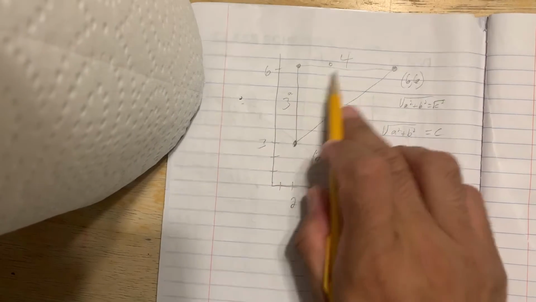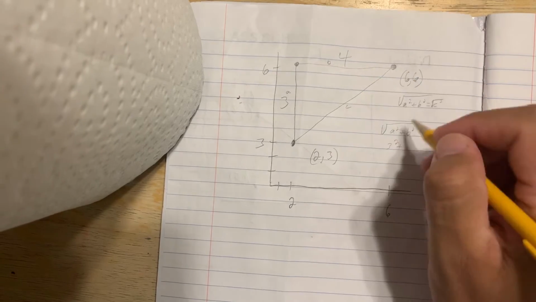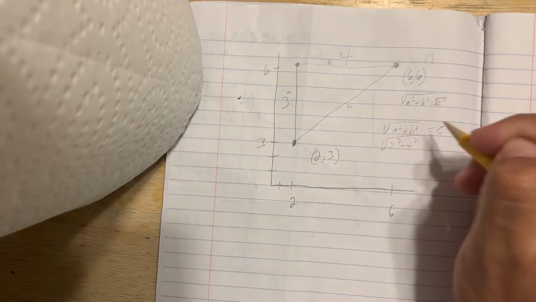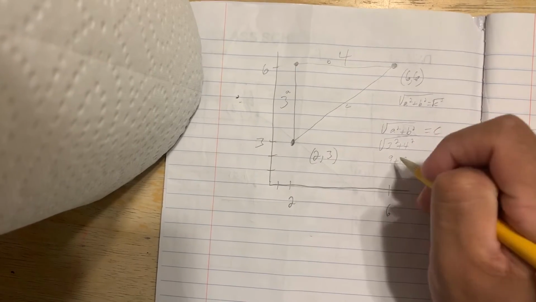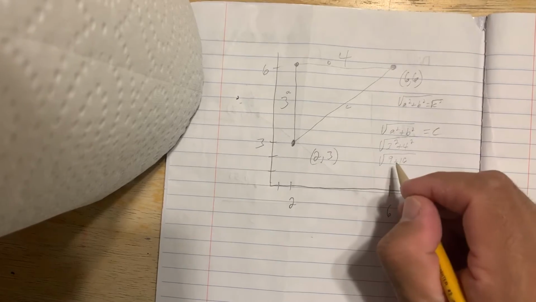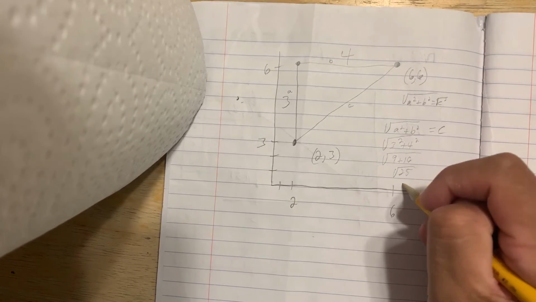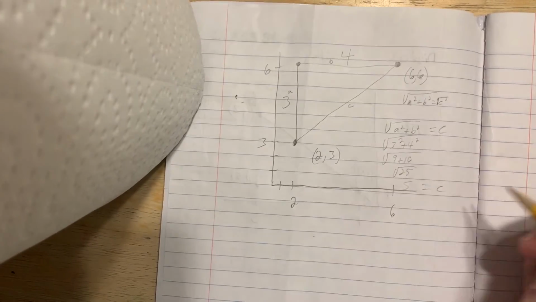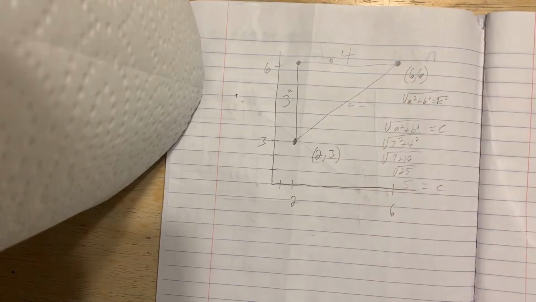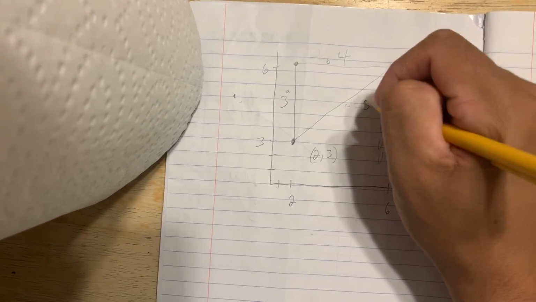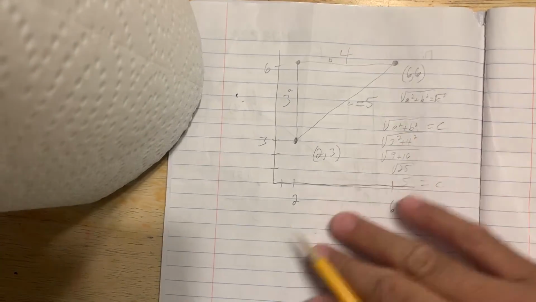And we have our numbers here. A is 3, so you get 3 squared and 4 squared. 3 squared is 9, 4 squared is 16, and 9 plus 16 is 25, and then the square root of 25 is 5. So all of that to say C equals 5. The distance from here to here is 5.